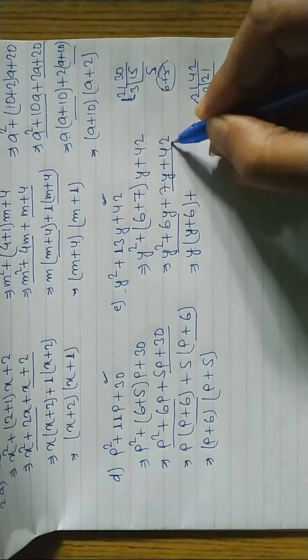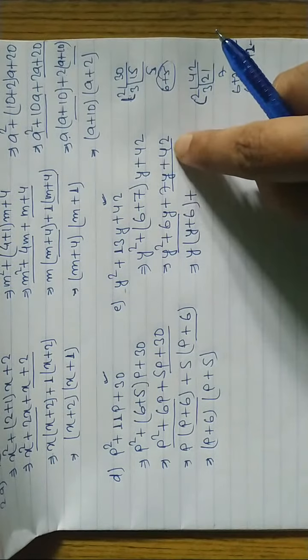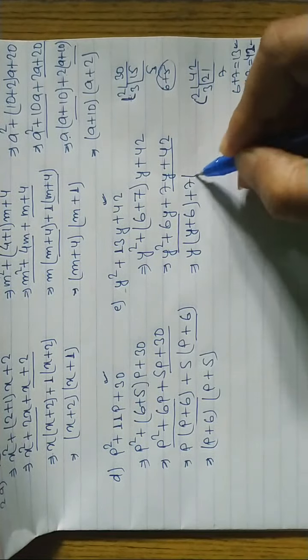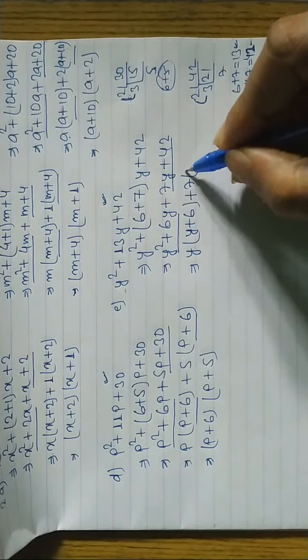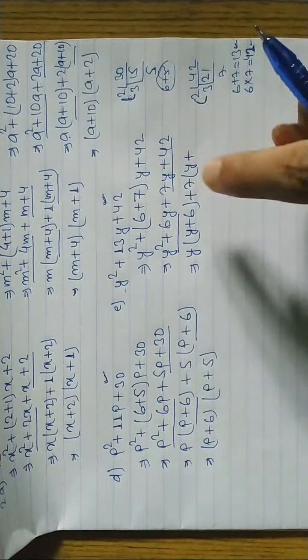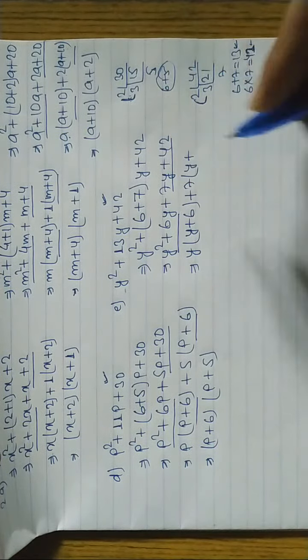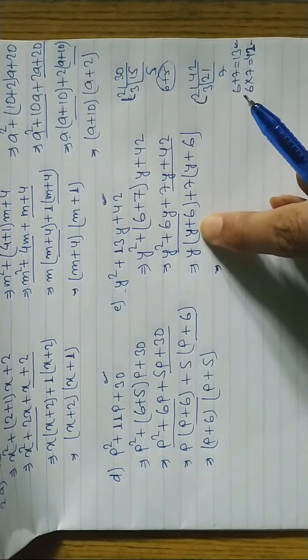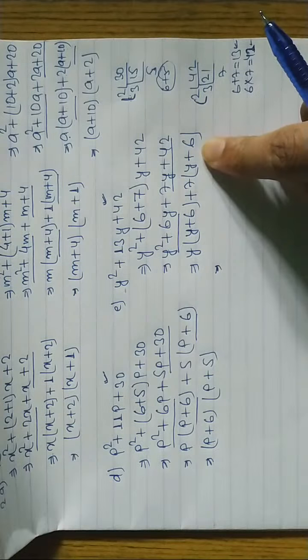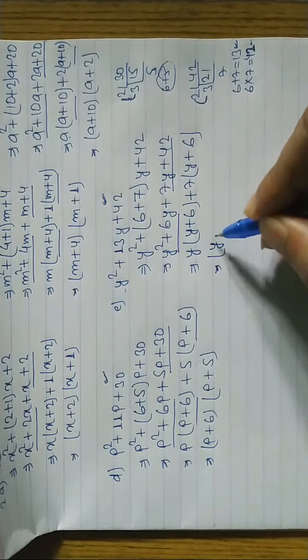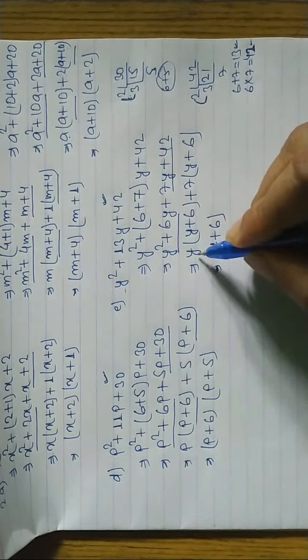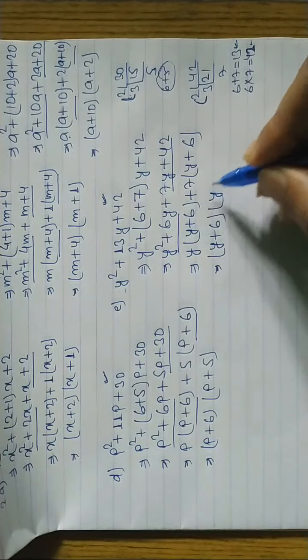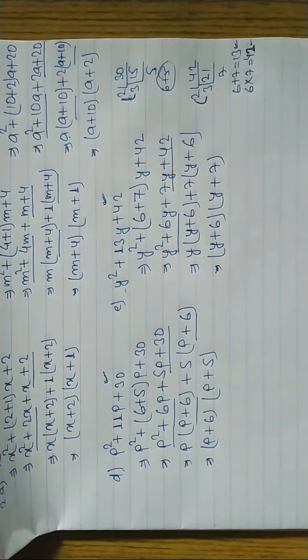Now from the next two terms we take common. 7y and 42, common is 7. 7 is already common, y is remaining, so y plus, plus 7 into which number? 42. 7 6s are 42. Now here also y plus 6, here also y plus 6, so we can take y plus 6 common, and remaining is y plus 7. Hope you understand this question, number E, also.